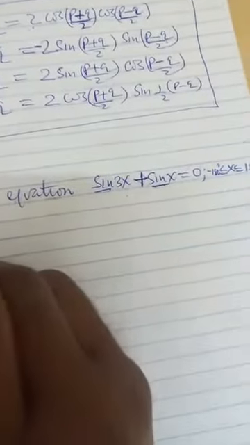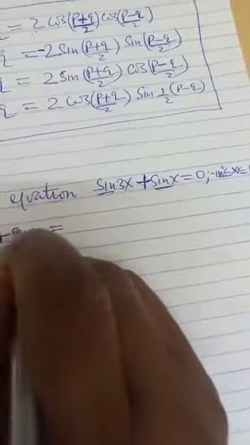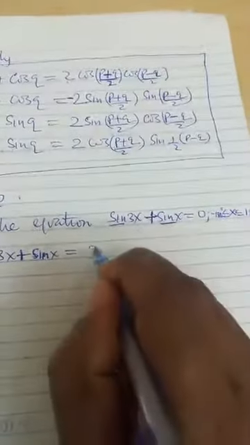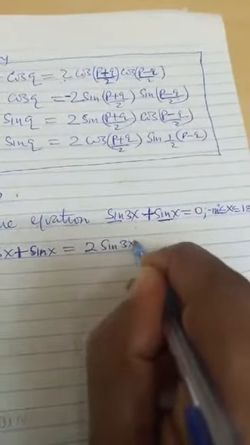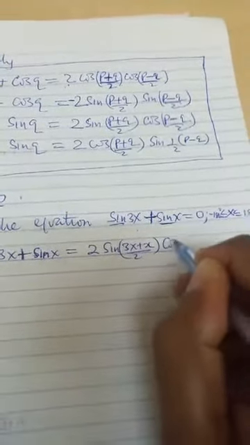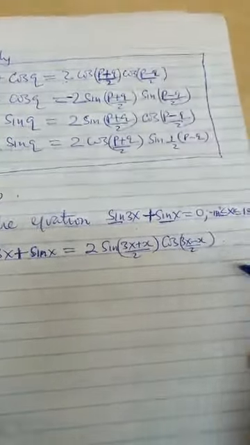So sine of 3x plus sine of x, using the factor formula of sine, gives 2 sine cos. It will be equal to 2 sine of (3x plus x) out of 2, cos of (3x minus x) out of 2.